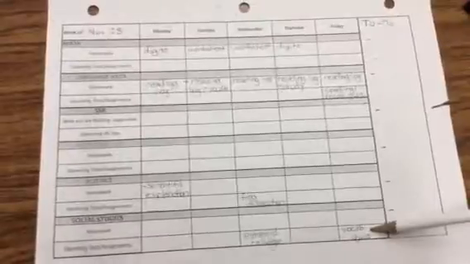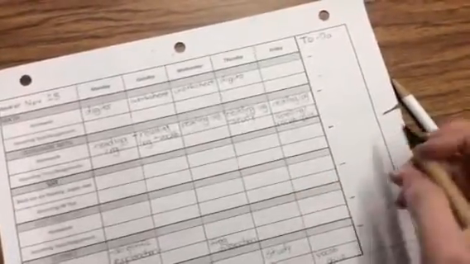All right, so again, vocab quiz. Whenever you see that word quiz, I also want you to write study. Okay, and I put this in the wrong place. Sorry about that. Pyramid collage.